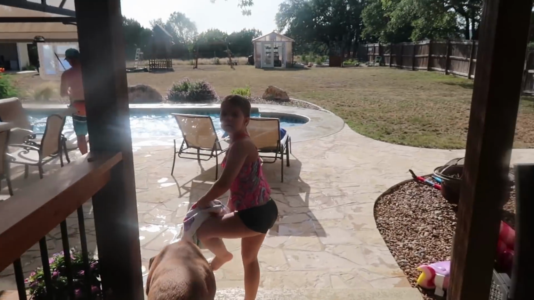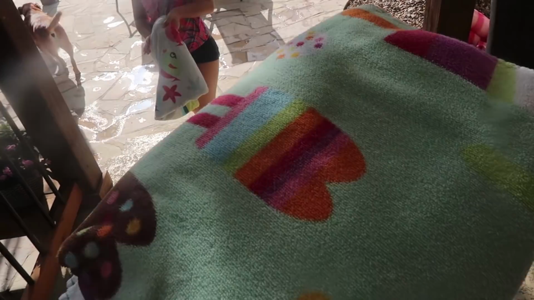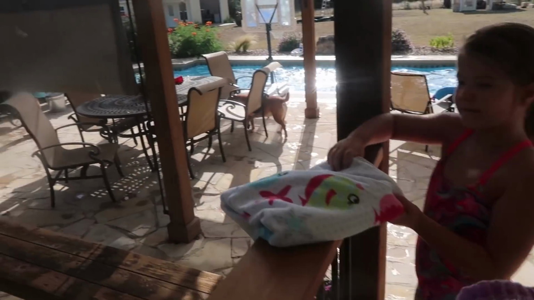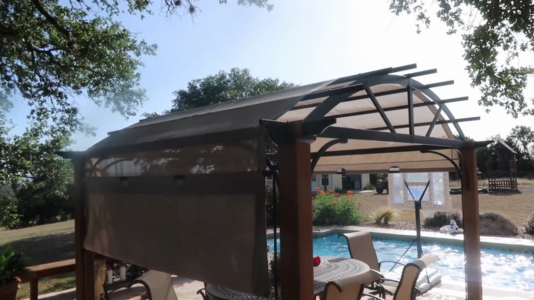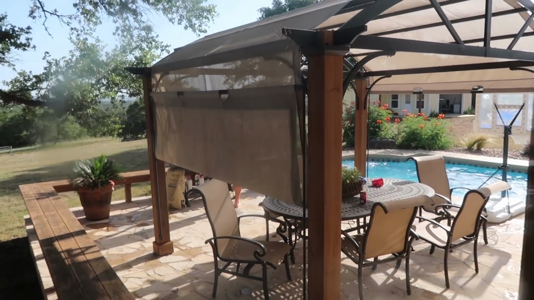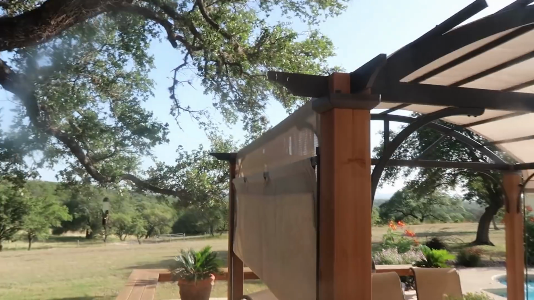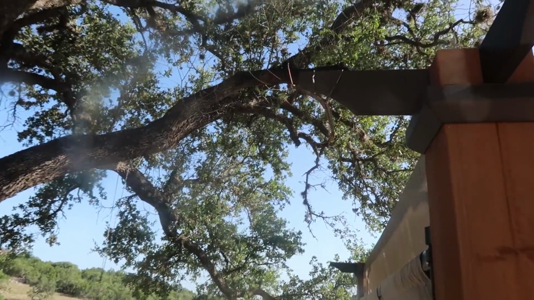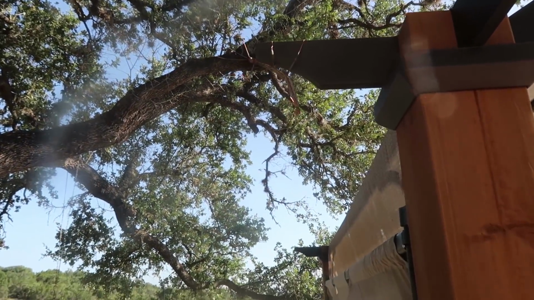Okay guys, we have been here for a little while. I am bringing out towels, but as I was walking out, can you guys see? Oh, I should have worn sunglasses. The big walking stick up here. That's cute. Look at that walking stick just hanging.